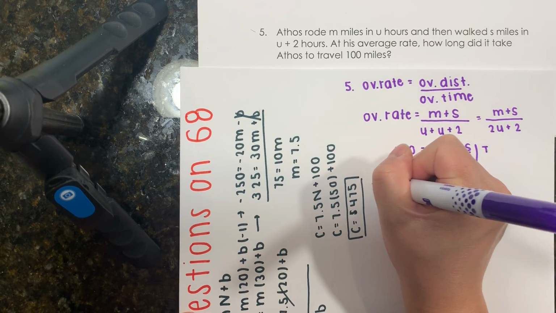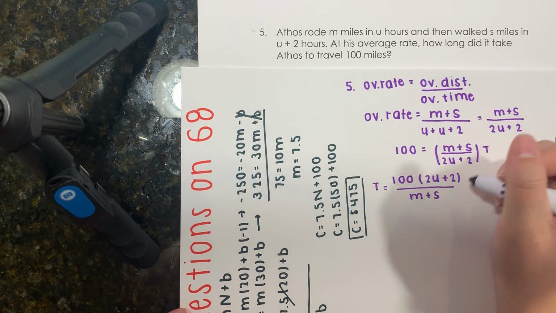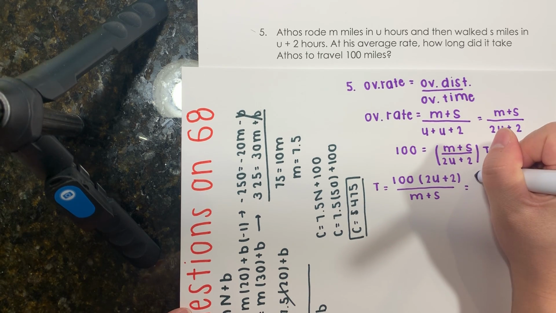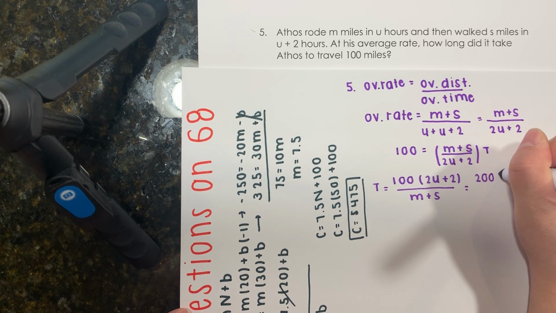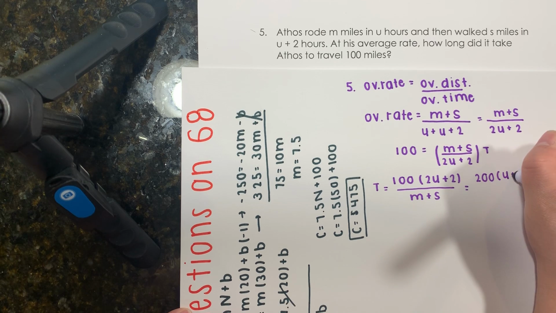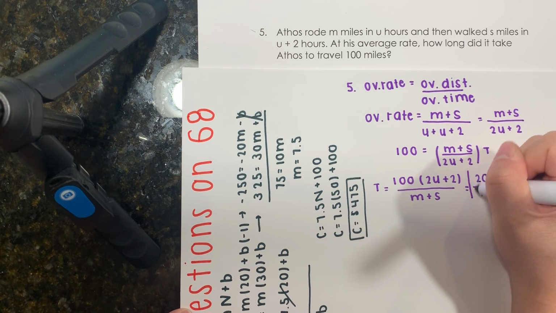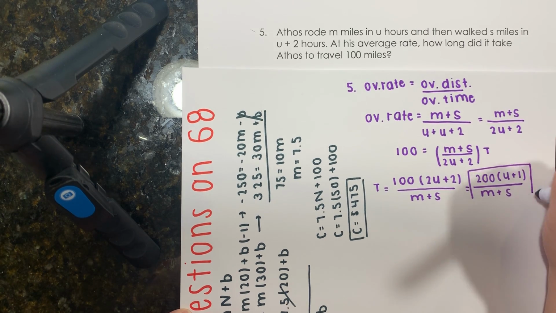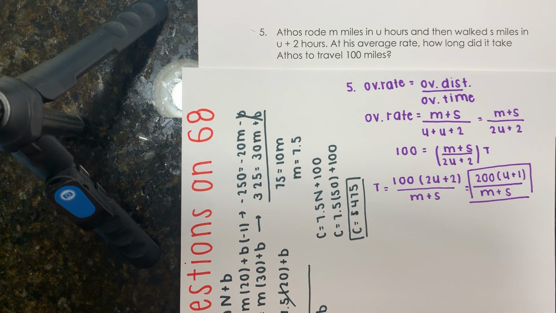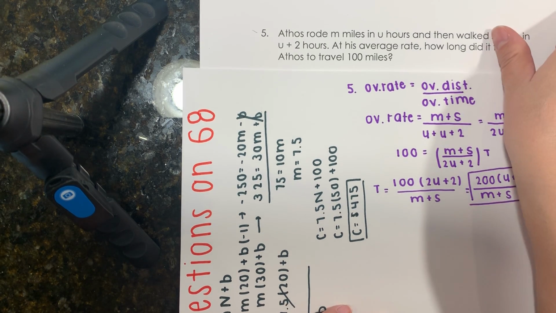But notice that you could factor out a 2 out of this expression and multiply it by the 100. So that would be 200 times u plus 1 over m plus s. Now on a test, if you didn't remember that, I would not mark it down, but this is how the answer key, I think, leaves your answer. So they factored out the 2 and then multiplied it by the 100.